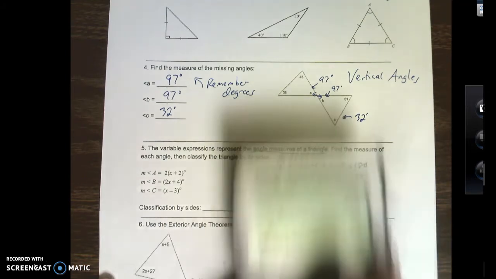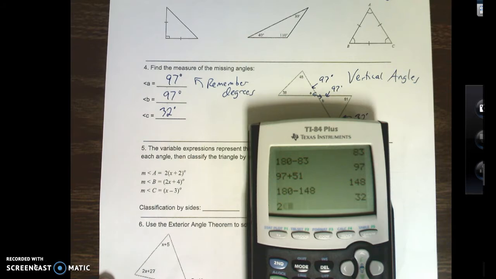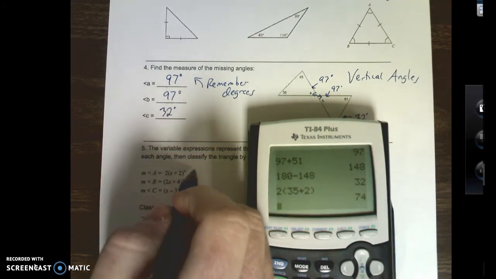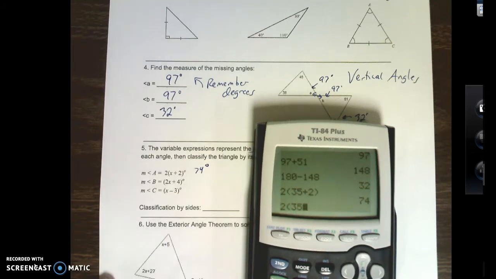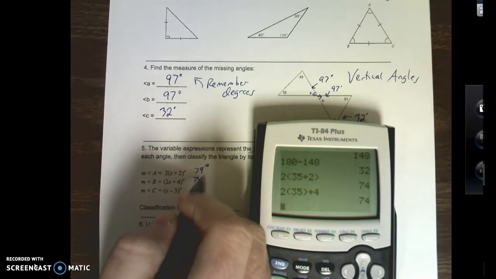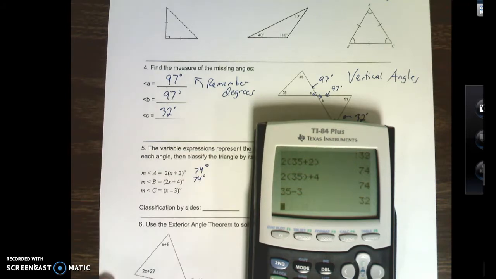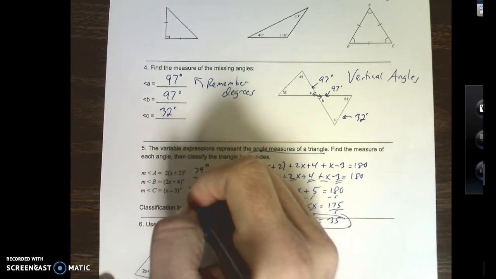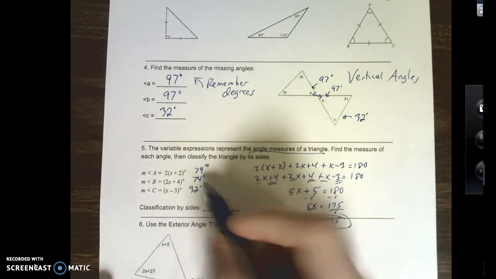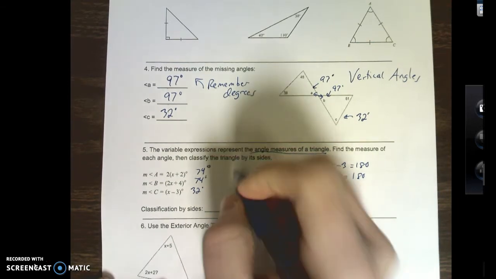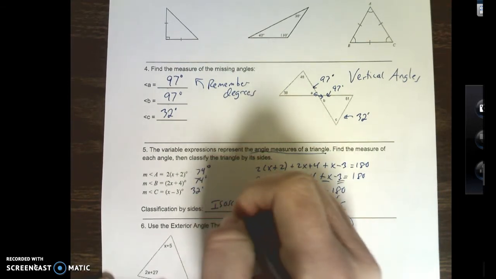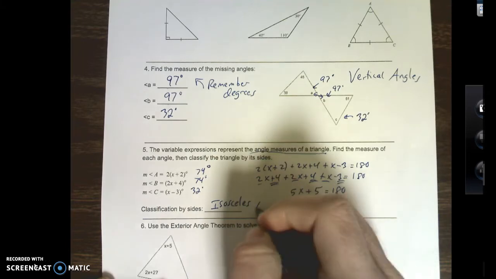Please be careful if you look at the first one. Make sure you're doing 2 parentheses 35 plus 2. That's 74. 2, 35 plus 4, 74. And then 35 minus 3, 32 degrees. Okay, so because I have two angles the same, that means I must have two sides the same, and two sides the same means isosceles. Cool. All is well.